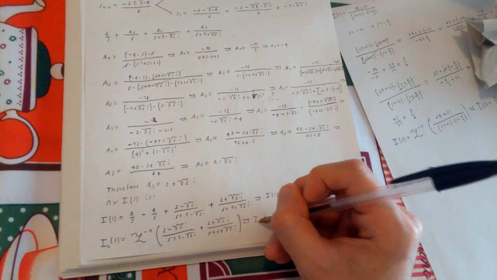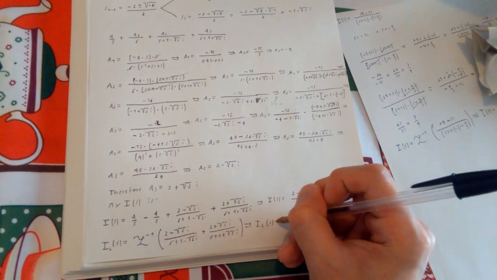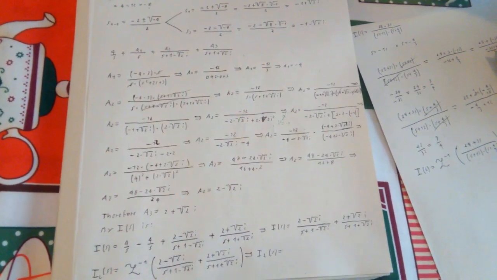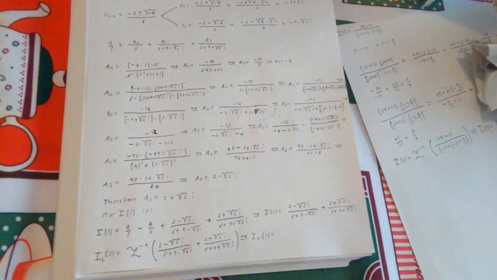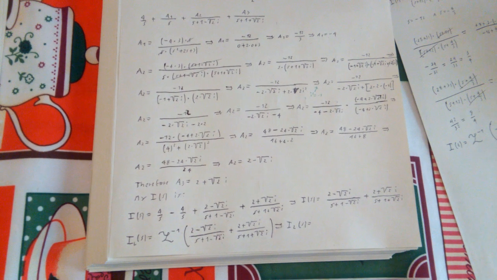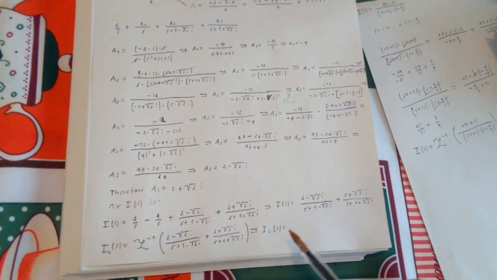So I_L of t is just, well, we have found those square roots.